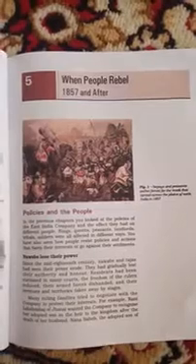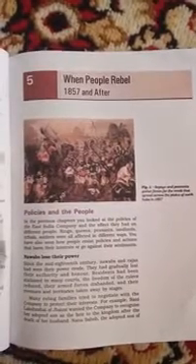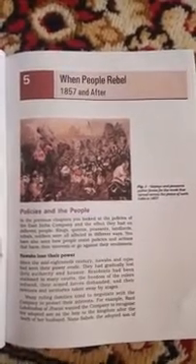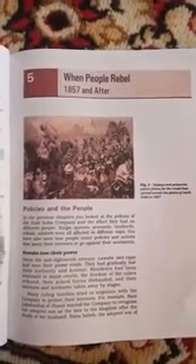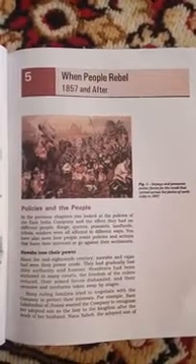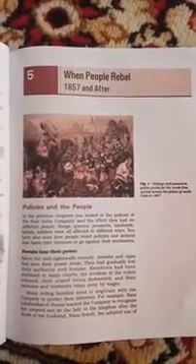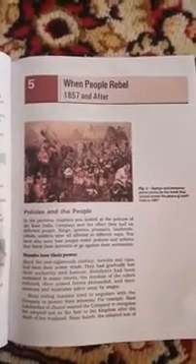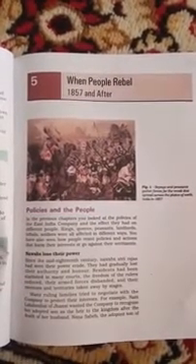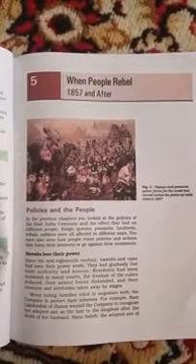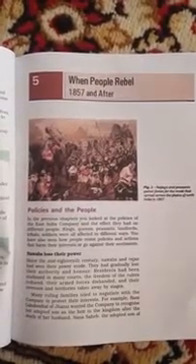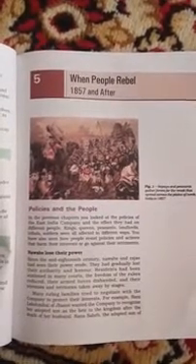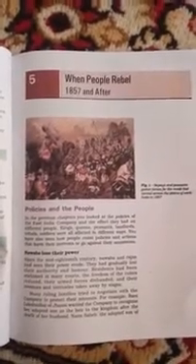The policies of the British company affected most of the segments of the people of India. The Nawabs or the rulers or the kings were affected mostly. They lost their power, authority, or honor. They also lost their armies.